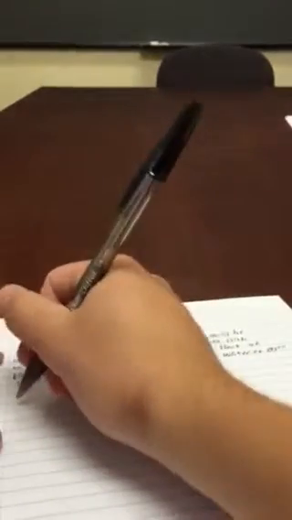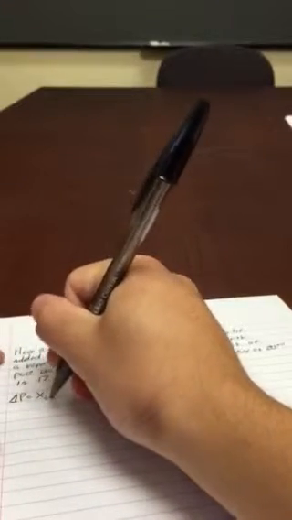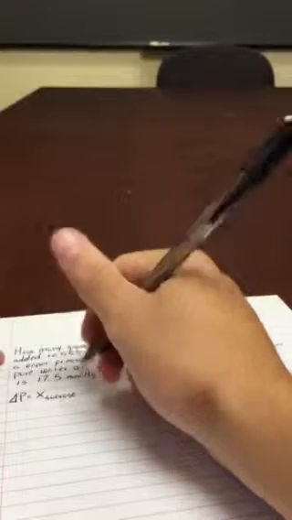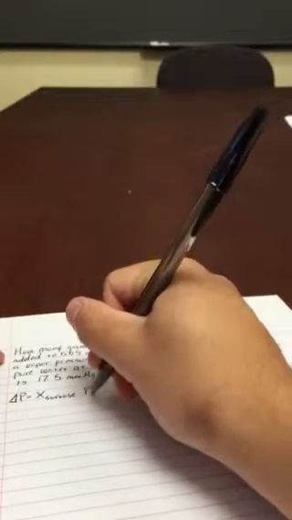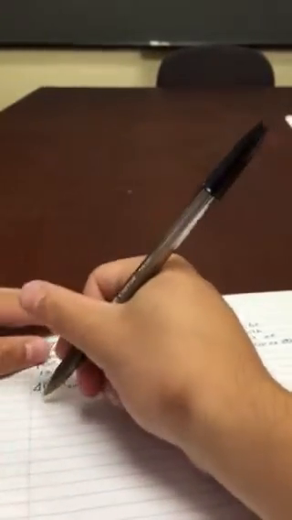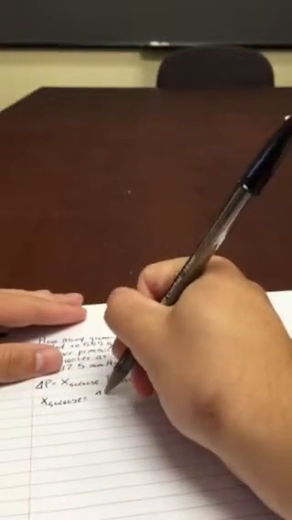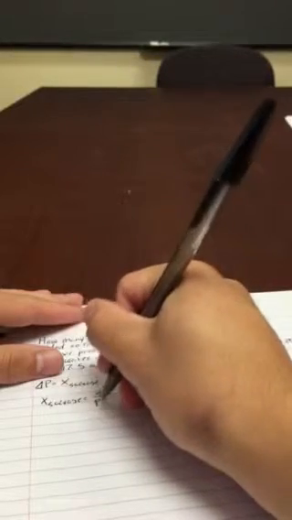And so the mole fraction equation is this. Delta P is equal to X sucrose times P naught of water. So in order to set this equation up to solve for sucrose, it's going to look a little something like this. X of sucrose is equal to delta P over P naught water.